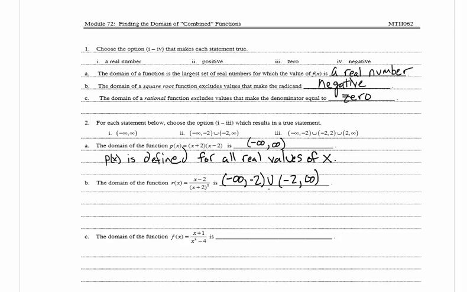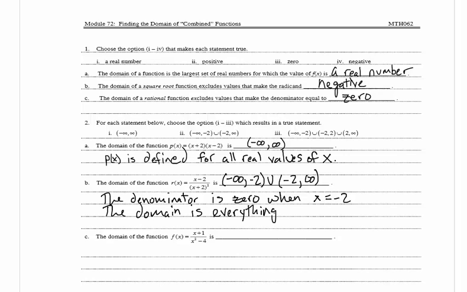And we exclude negative 2 because the denominator is 0 when x is equal to negative 2, which means that the domain is everything except negative 2.